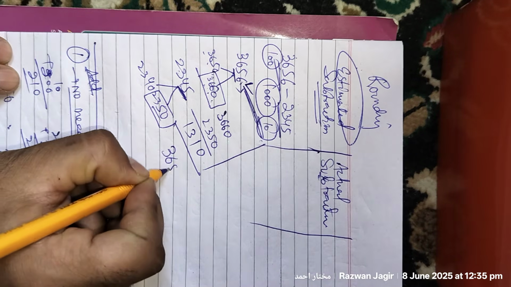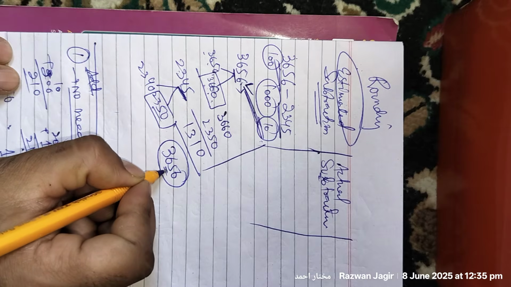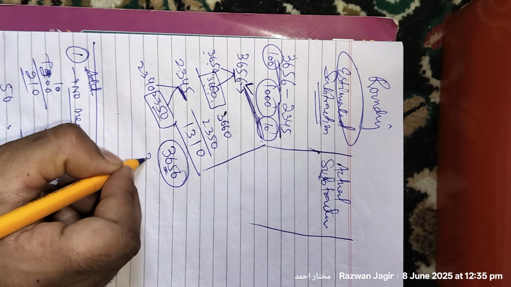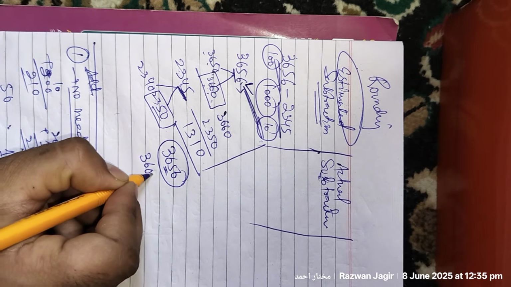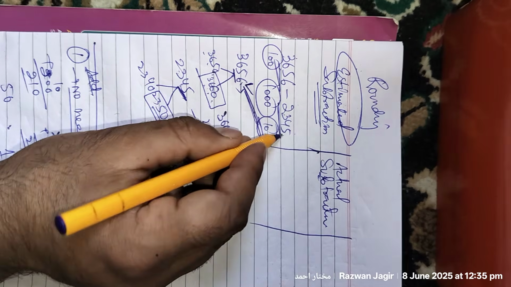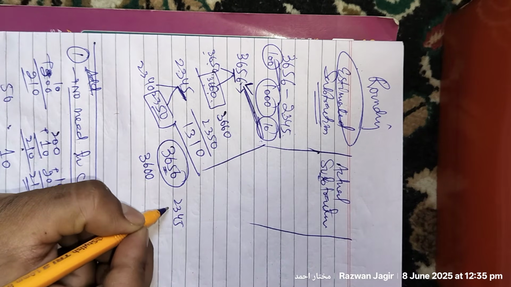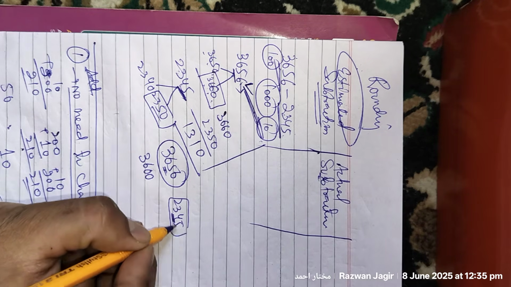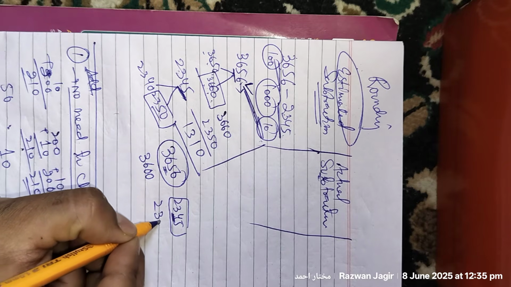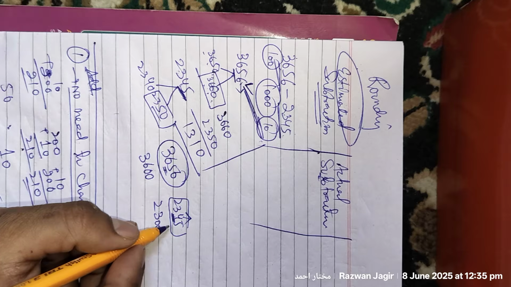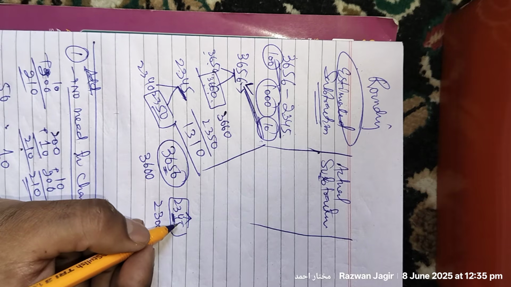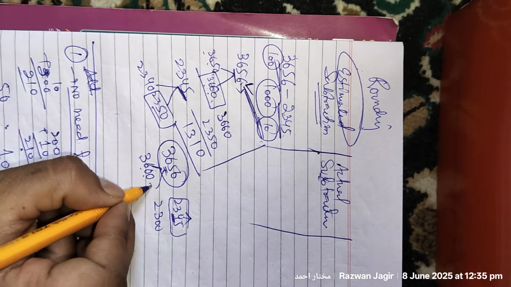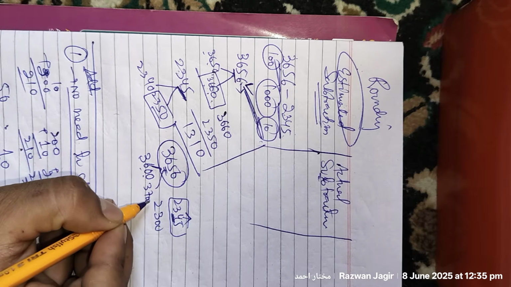That is, 3656 can be rounded to the nearest 100. So for the nearest 100 you need to check the digit which is at the 10's place. Here in the 10's place the digit is 5, so the answer will be 3700, and the second number is 2345. We have to do the rounding to the nearest 100, so you need to check the 10's place. So the rounding will be 2300. For example, take two numbers, 3600 and 3700.